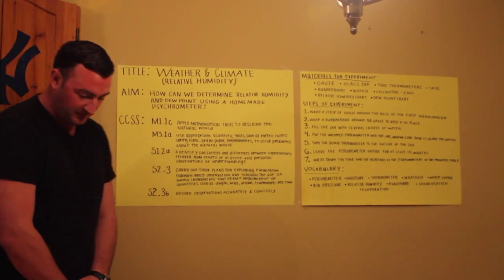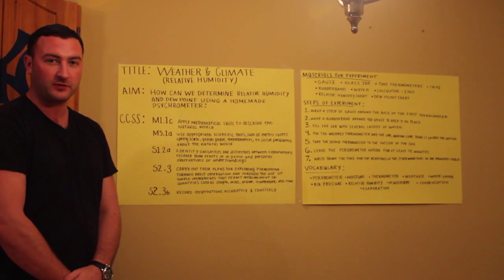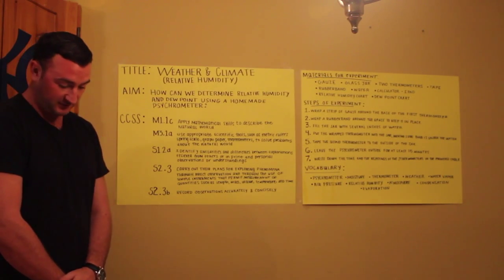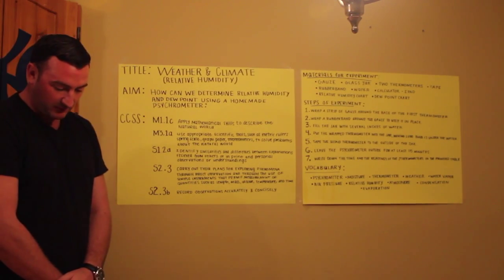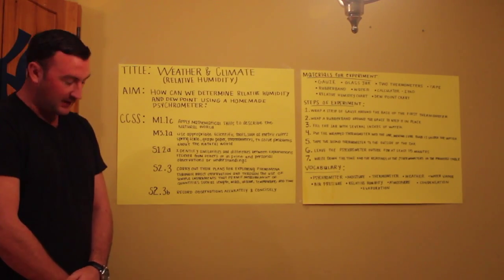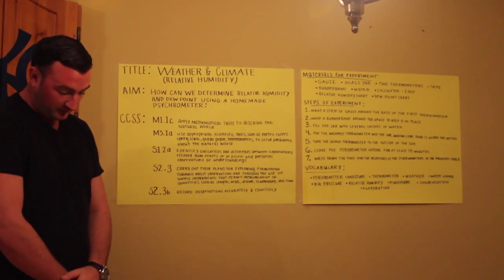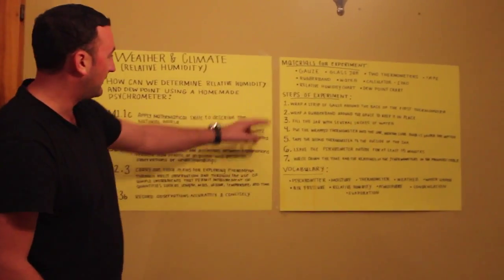For the experiment, students will be assembling a psychrometer and use it to determine relative humidity and dew points. The steps for the experiment will be provided in a handout as well as posted on the wall for students to see. Steps to the experiment are as follows.